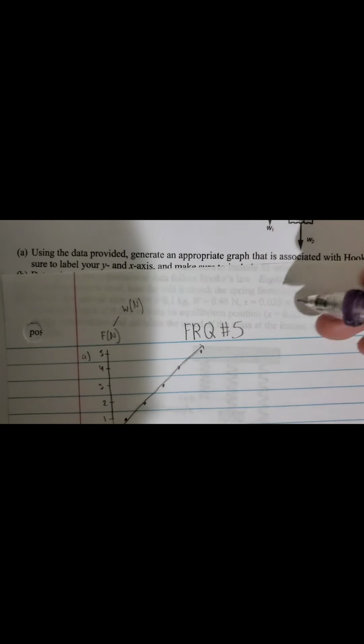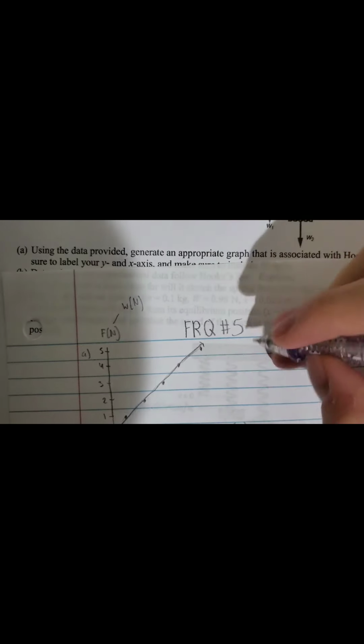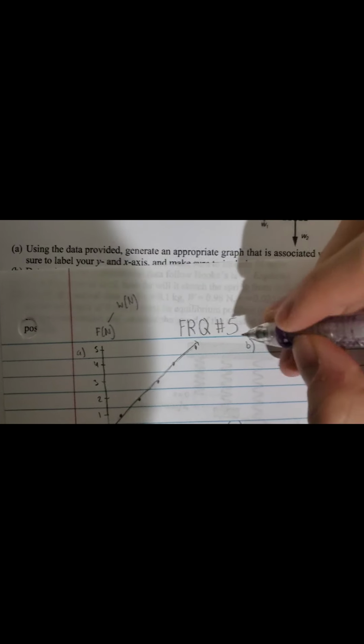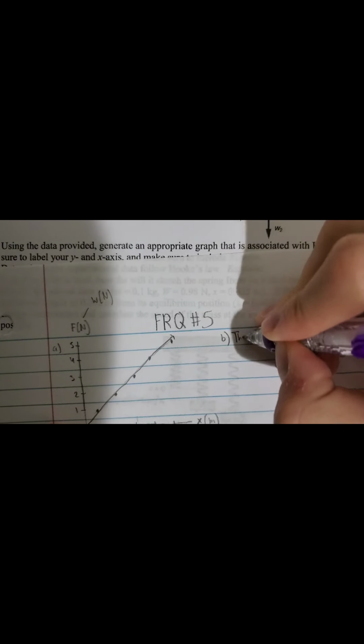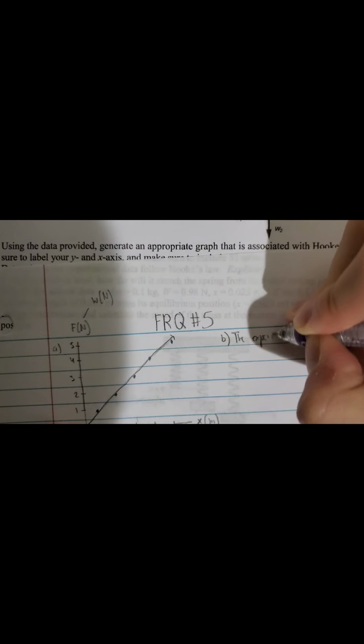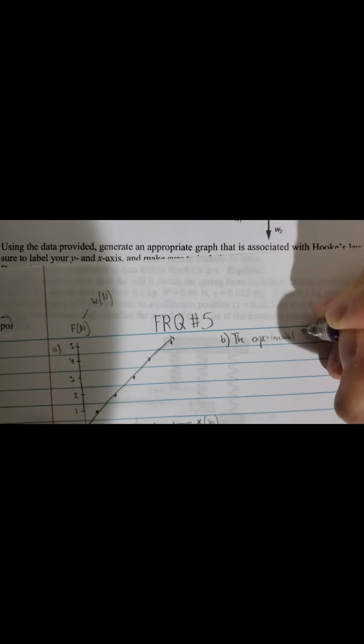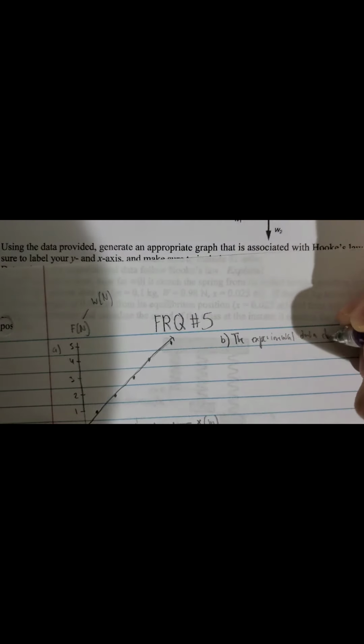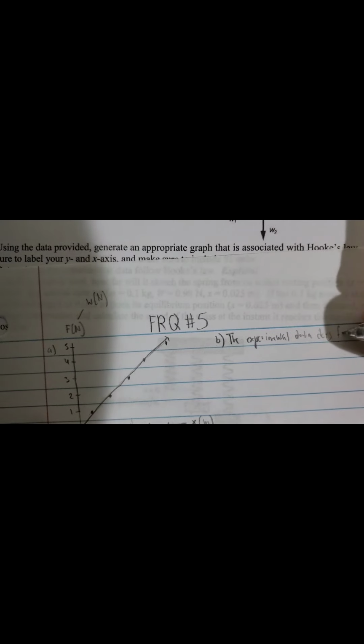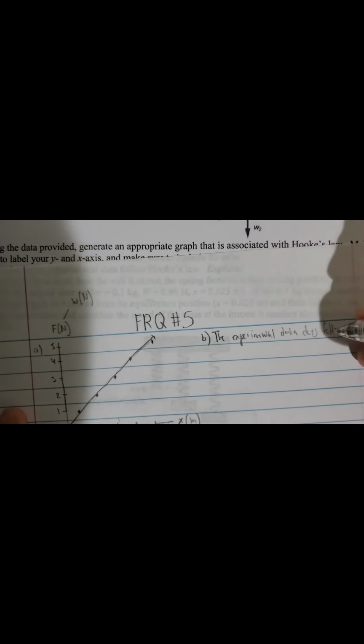So looking at the graph, obviously it's yes, and the reason is that the experimental data does follow Hooke's law.